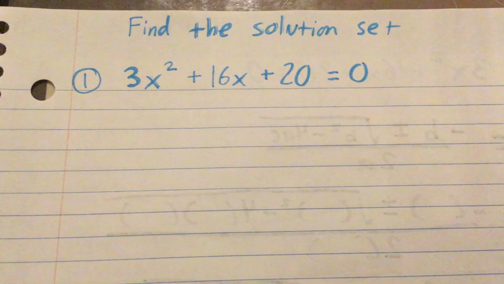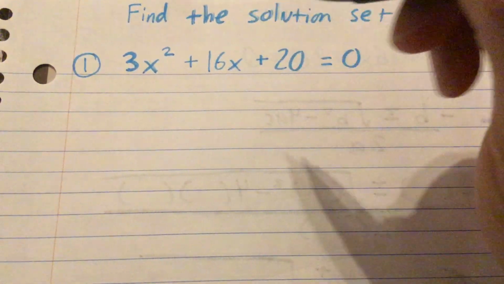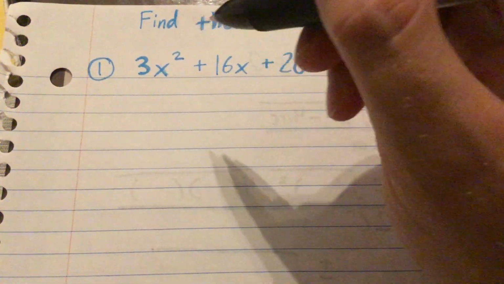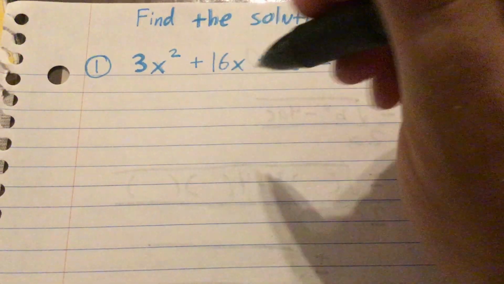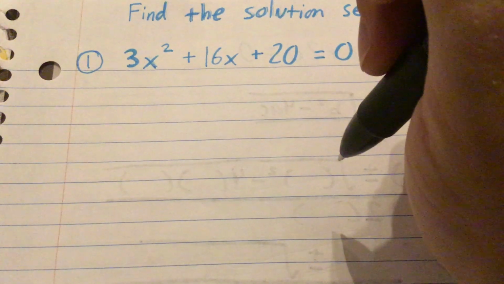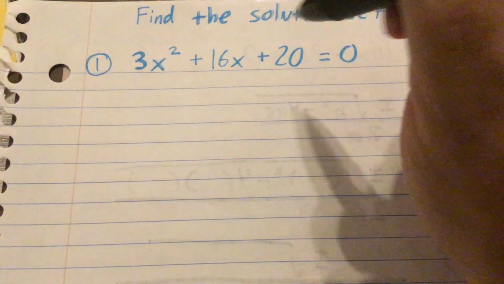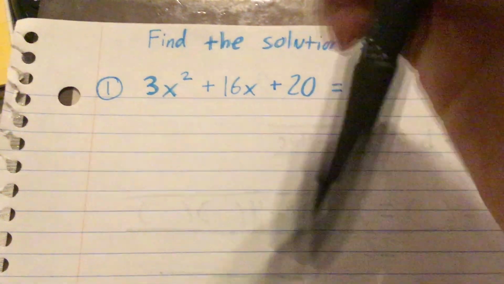Okay, so first things first, we're trying to solve for x. 3x squared plus 16x plus 20 is equal to 0. Notice that a is equal to something other than 1. So a is not equal to 1. And I can't exactly divide everything by 3, because that's the only factor I can think of. Even number, no, that doesn't really do anything. So I have to label a, b, and c.